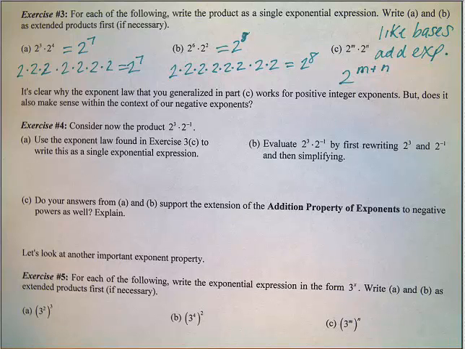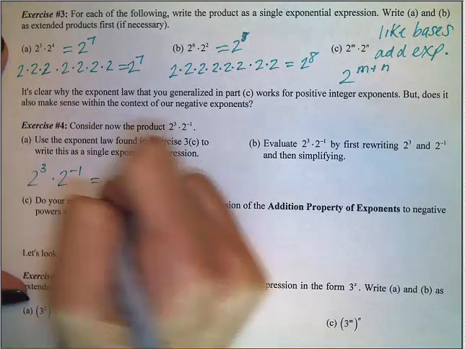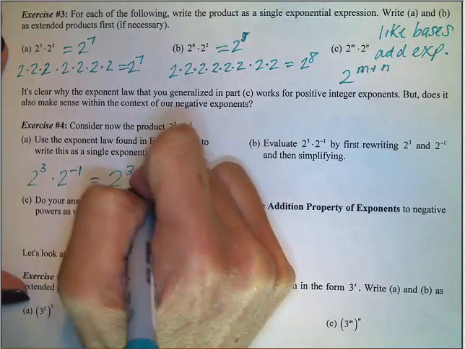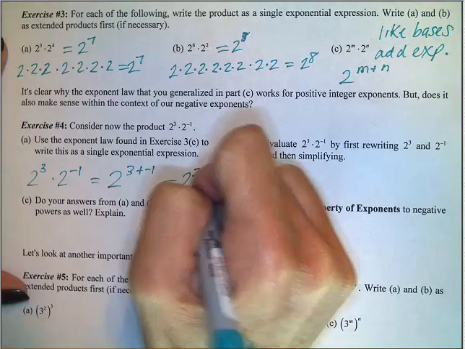It's clear why the exponent law that you generalized in part C works for positive integer exponents. But does it also make sense within the context of our negative exponents? So part A, consider now the product of 2 to the third times 2 to the negative 1. Use your exponent law found in exercise 3C to write this as a single exponential expression. So 2 to the third times 2 to the negative 1 is 2 to the 3 plus negative 1, which is 2.